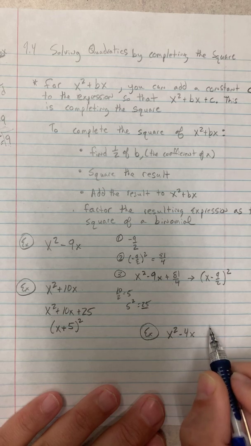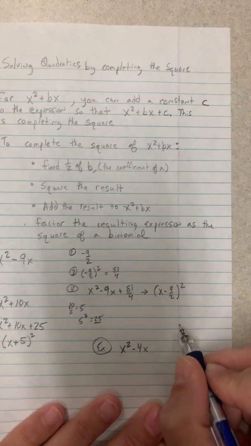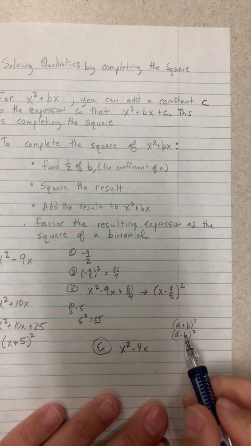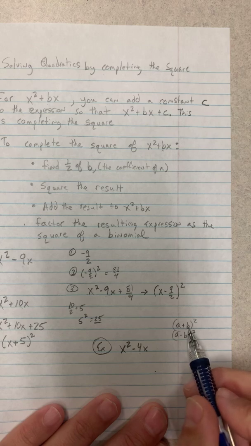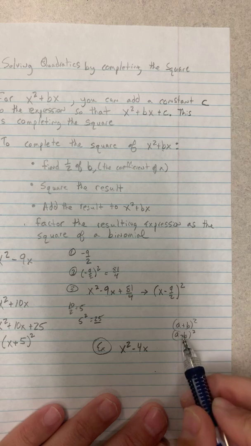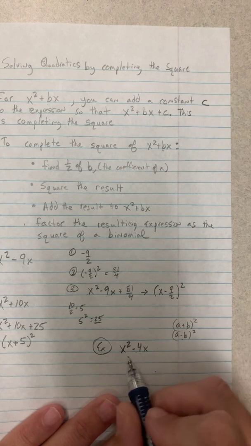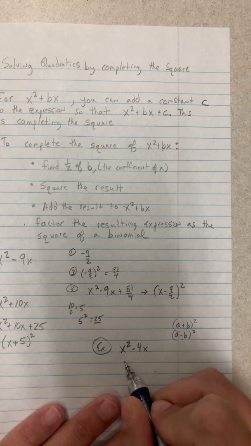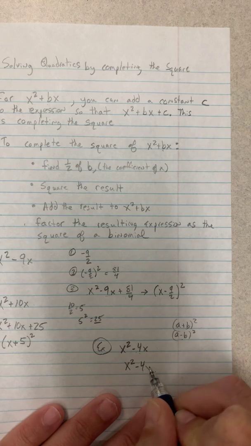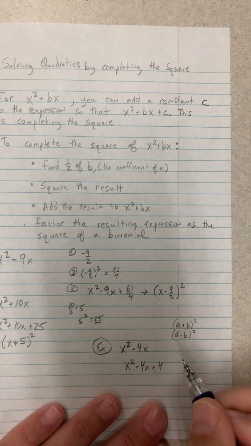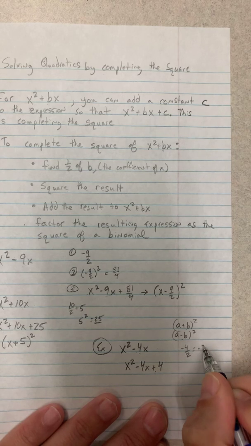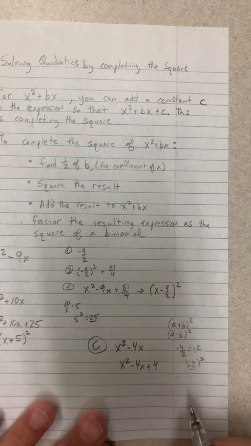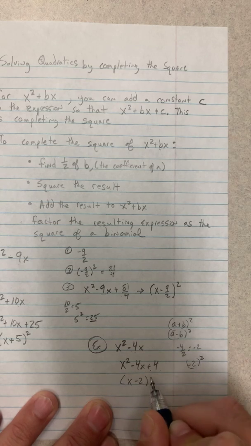And remember, if I think back to my perfect square trinomials, all I had was a plus b squared and a minus b squared. That c was always positive because it was a positive times a positive and a negative times a negative. And then my middle term just dictated my sign. Back to this one though, if I half 4, it's 2, and 2 squared is 4. So this is x squared minus 4x plus 4. Again, I took that negative 4, I divided it by 2, which gave me negative 2. I take negative 2 and I square it, and that's where that 4 came from. This is x minus 2 squared.